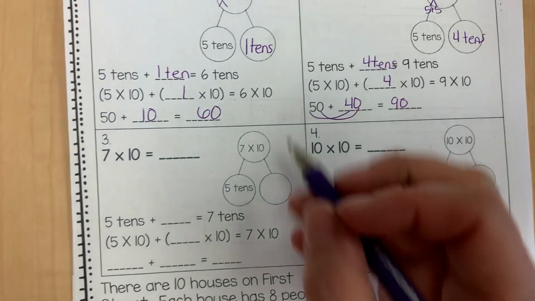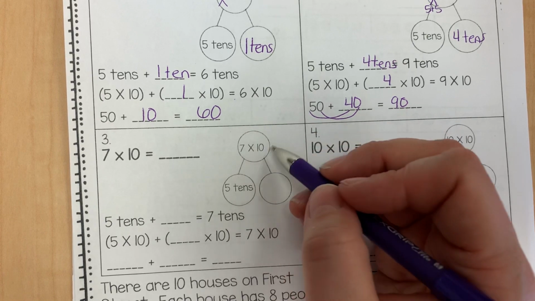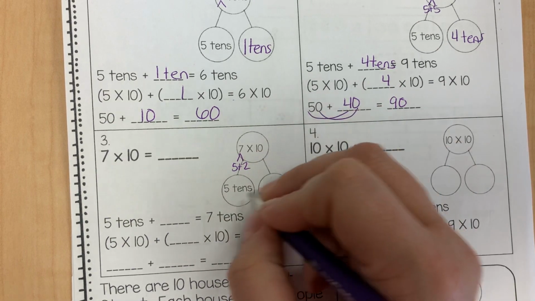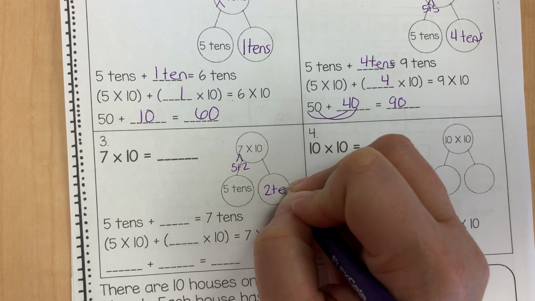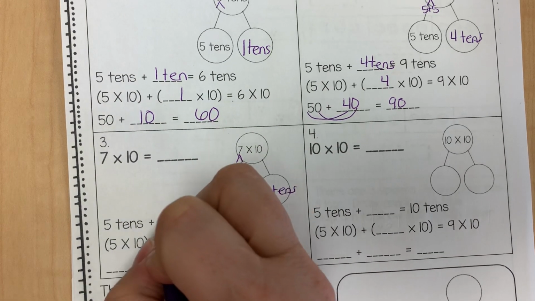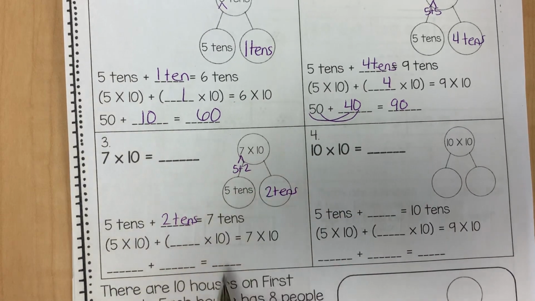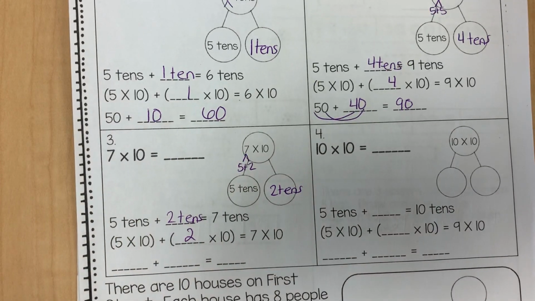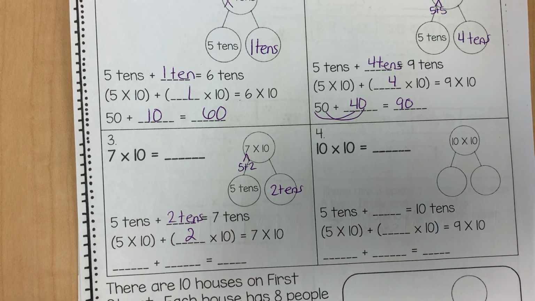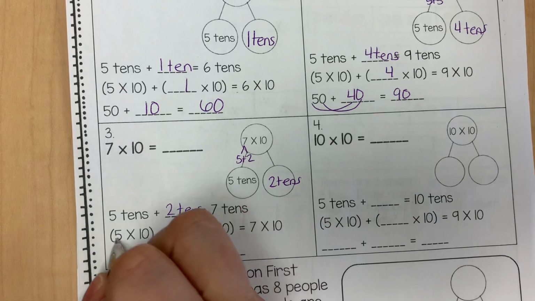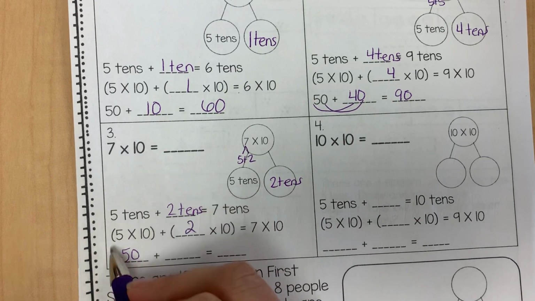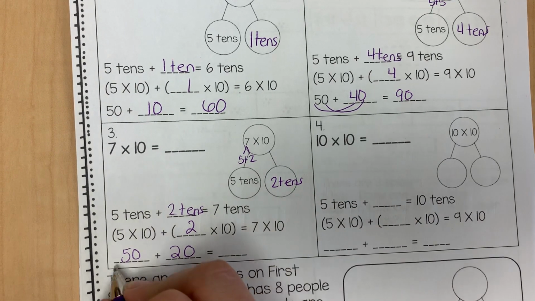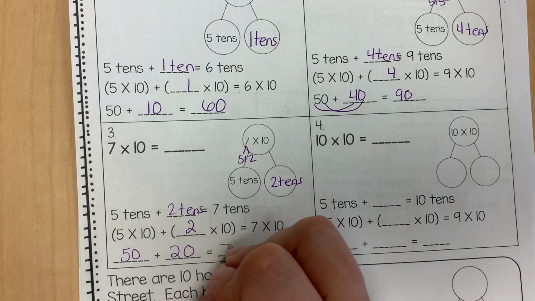So 7 times 10. 7 times 10, breaking that 7 into a group of 5 and 2. So 5 10s and 2 10s. So 5 10s plus 2 10s equals 7 10s. 5 times 10 plus 2 times 10, which also equals 7 times 10, because we took that 7 and broke it into a group of 5 and a group of 2. 5 times 10 is 50. 2 times 10, 2 times 1 is 2, 0 times 2 is 0. So 50 plus 20 is 70.